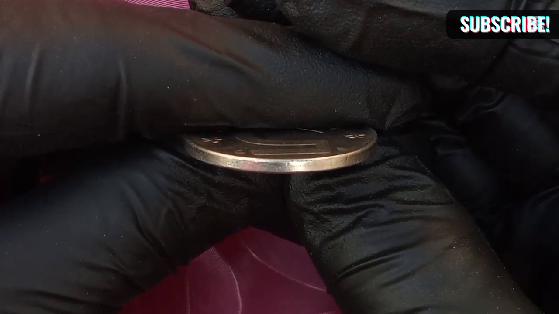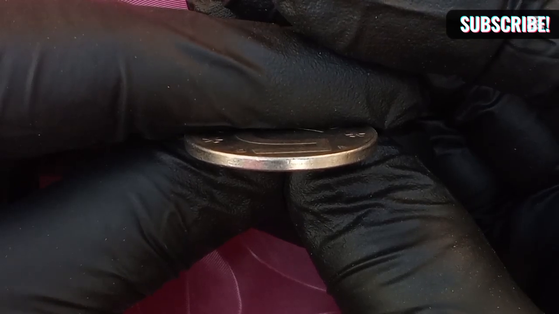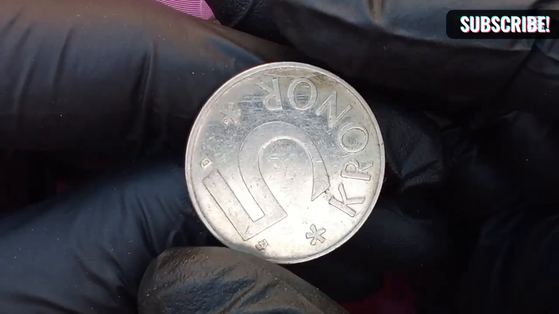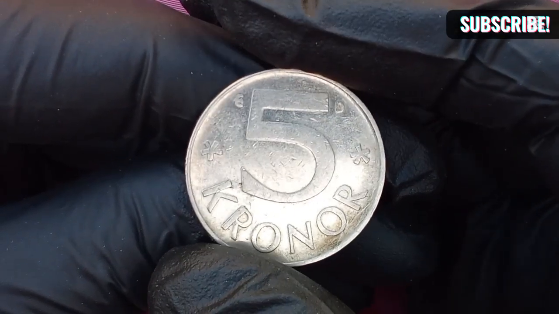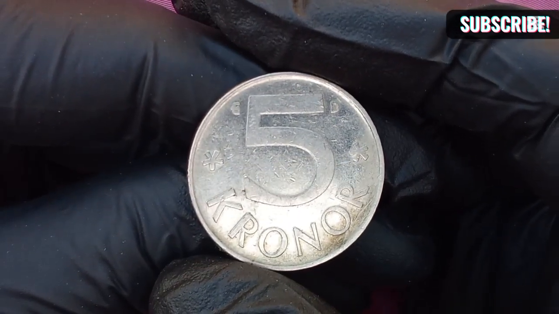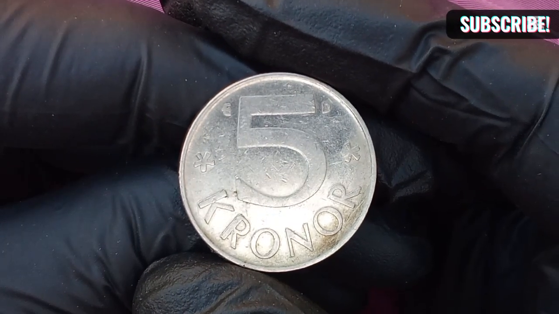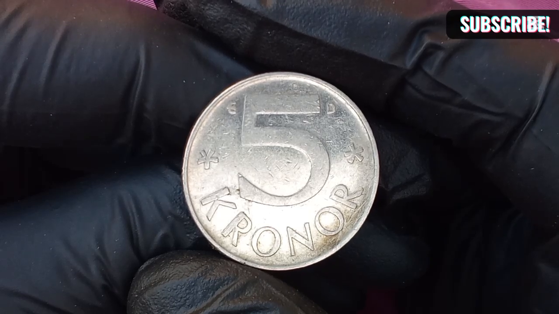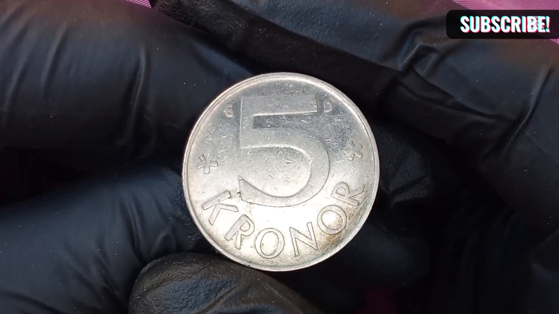Conclusion. The 5 kronor coin from Sweden minted in 1971 holds both historical and numismatic value. While it is not exceedingly rare, its connection to King Gustaf VI Adolf in Sweden's mid-20th century history makes it a desirable collectible. Whether you're a seasoned collector or a beginner, this coin is an excellent addition to any Scandinavian coin collection. By understanding its features, mintage, and market value, you can make informed decisions about buying, selling, or preserving this piece of history.